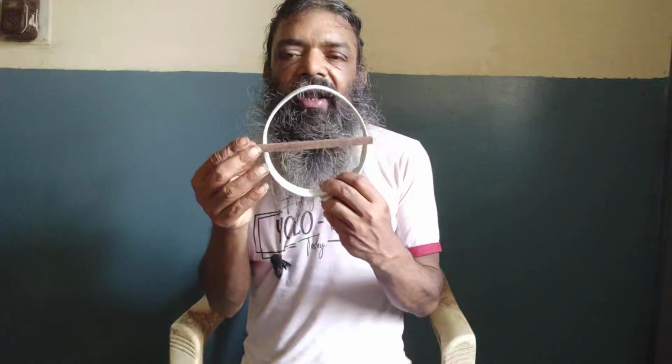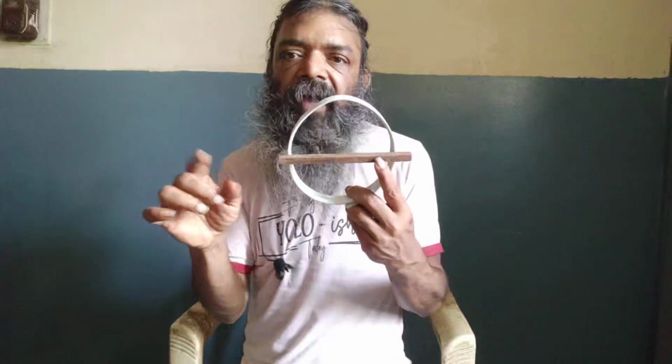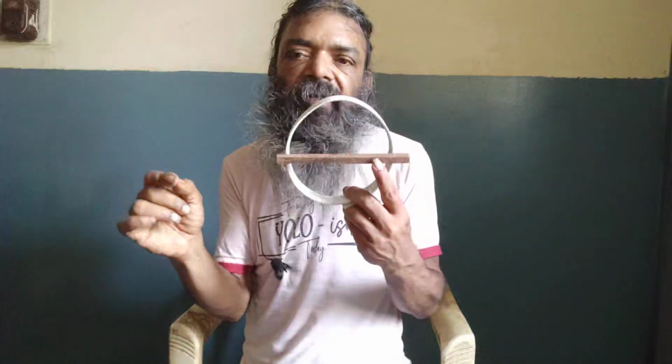At any point on the x-axis, what is the y? y is in two directions. If I see this circle, y is in two directions, one is plus y and one is minus y, plus minus square root of a square minus x square. This is x, this is the origin. Then that will give the 2y.